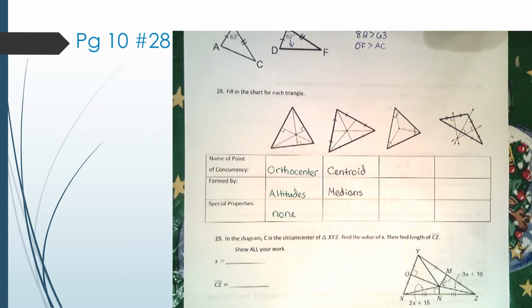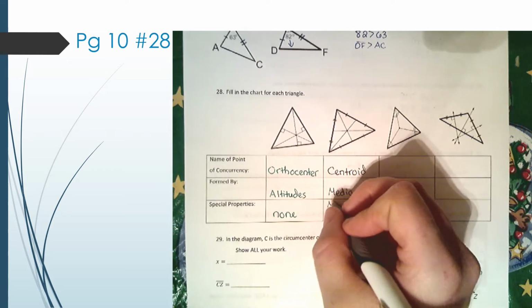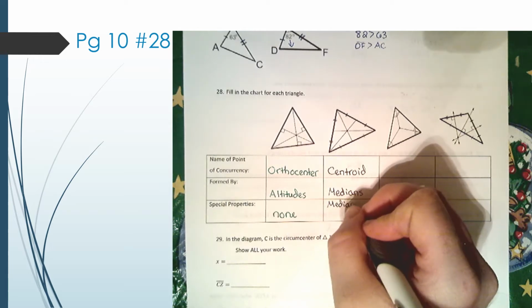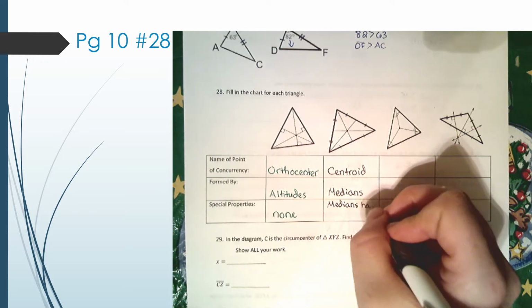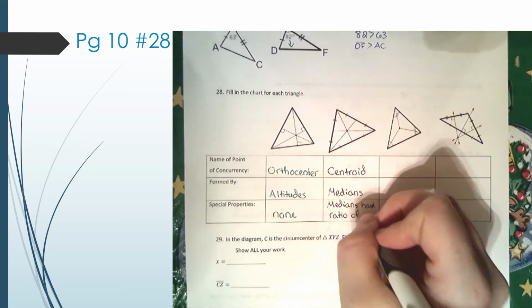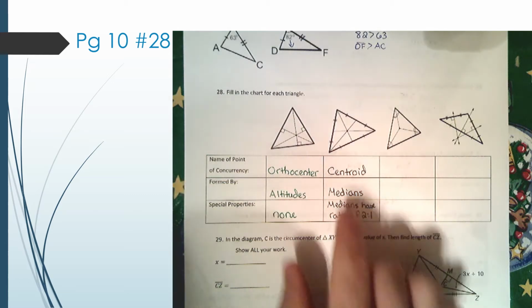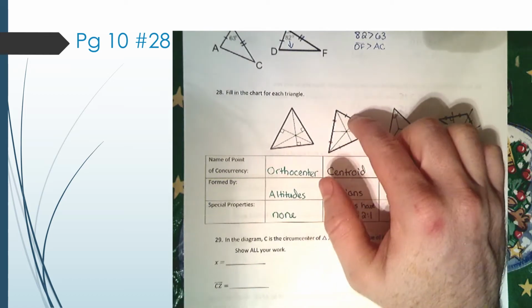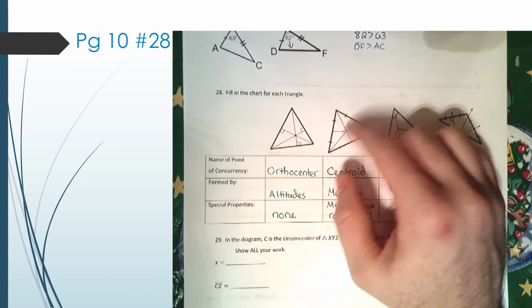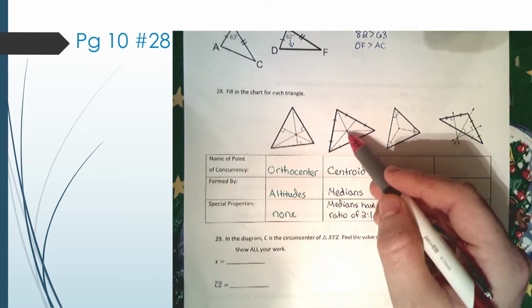Now, this one, the special property is that the medians have a ratio of 2 to 1. So that's the main thing I would want you to know about centroids and medians, is that when it gets broken up, it's getting broken up into a ratio of 2 to 1. So if I were looking at this line here, this part is 2 times bigger than that part. So there's 3 parts total, 2 parts, 1 part.